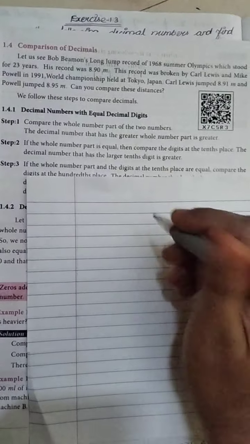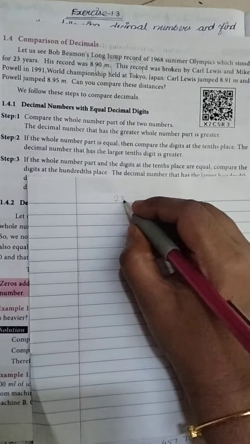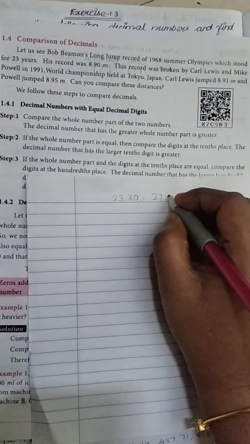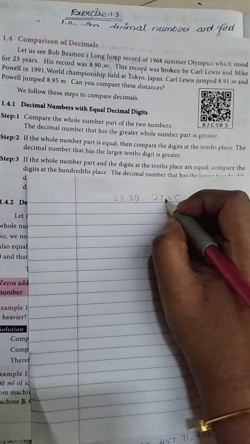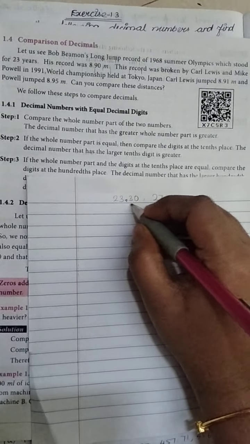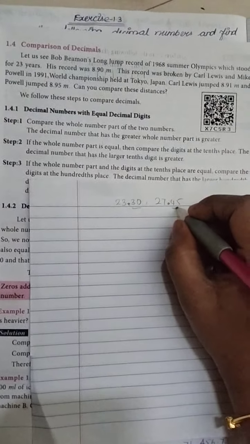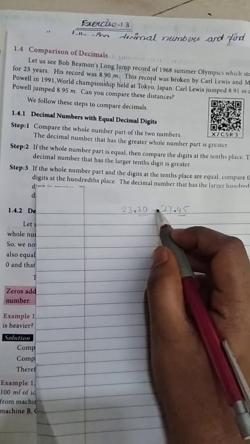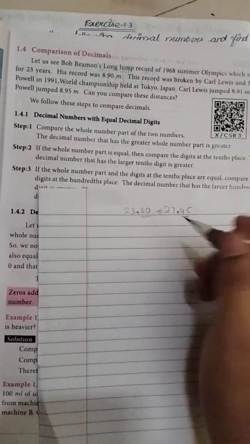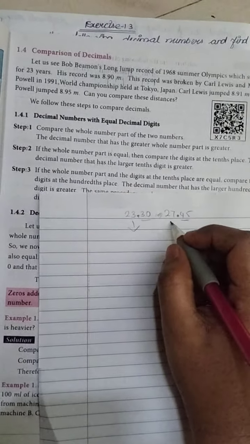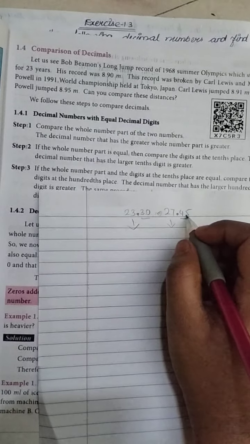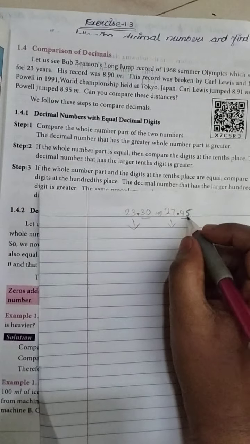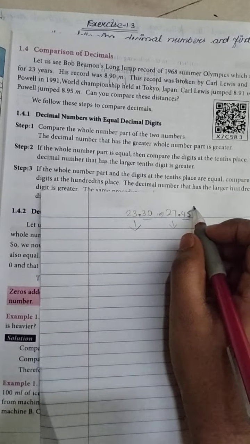For example, I am going to explain with 23.30 and 27.45. If the numbers have equal decimal digits, we have two decimal digits here and here. So while comparing these two numbers, we can easily say which is greater and which is smaller. This one is smaller, this one is greater, because first of all we take the first decimal digit, that is the 10th place.